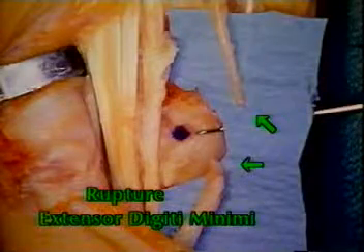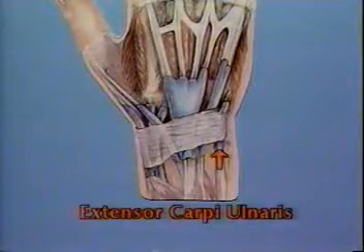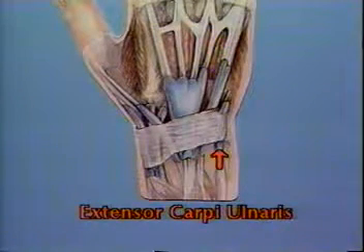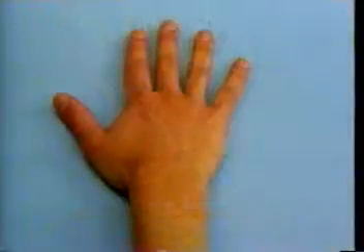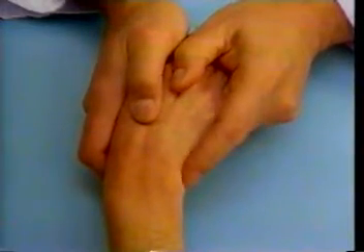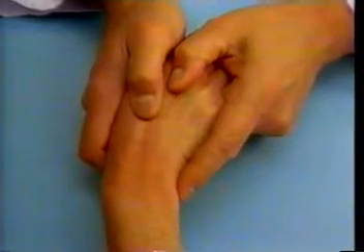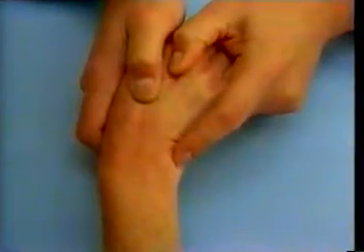The sixth or last dorsal compartment contains the extensor carpi ulnaris tendon, which is accentuated by asking the patient to push ulnarward and extend while applying resistance, and is palpated as it courses across the dorsal ulnar aspect of the wrist.